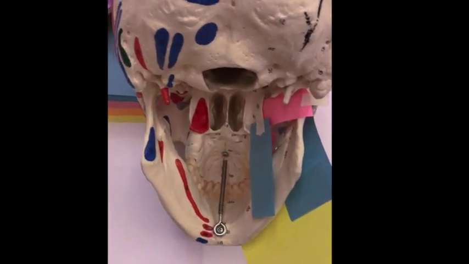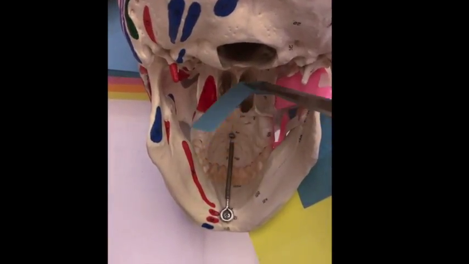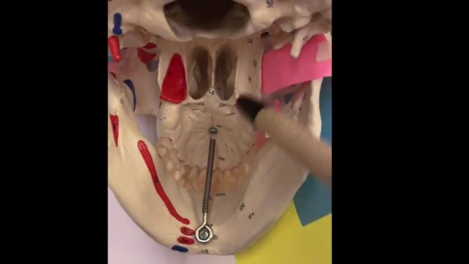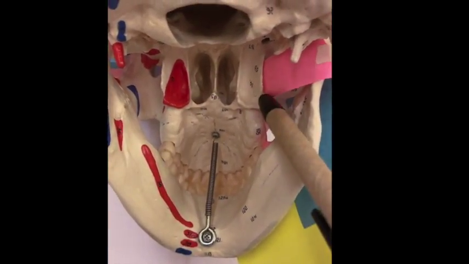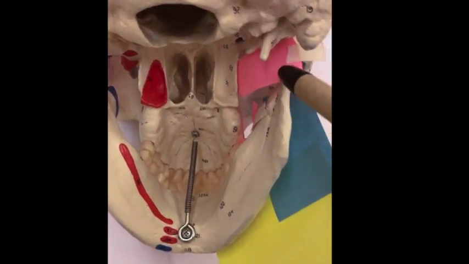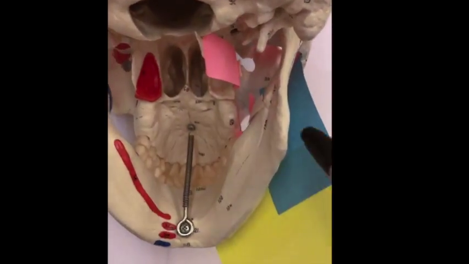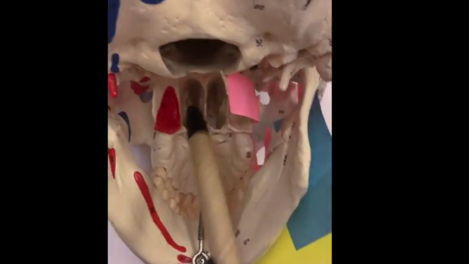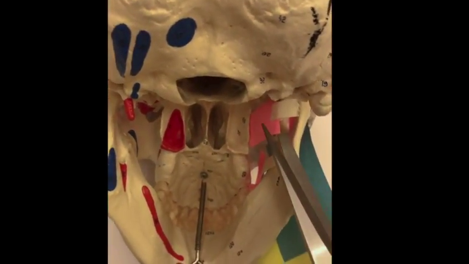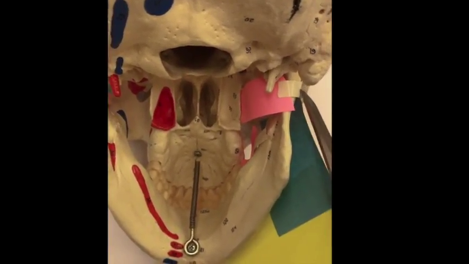I'll remove it so that you can see the lateral pterygoid. Lateral pterygoid is here. It has two heads, just like the medial pterygoid, and then it's inserted here in the condyle. So this is the condyle. So it's inserted here. And also its insertion is explained in detail in the head and neck anatomy video.